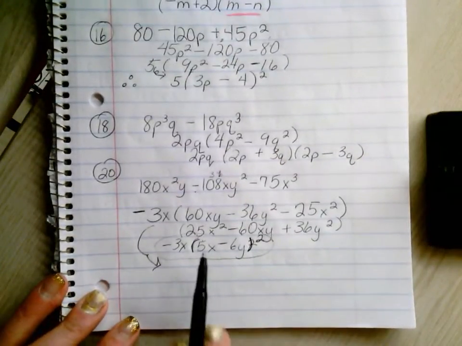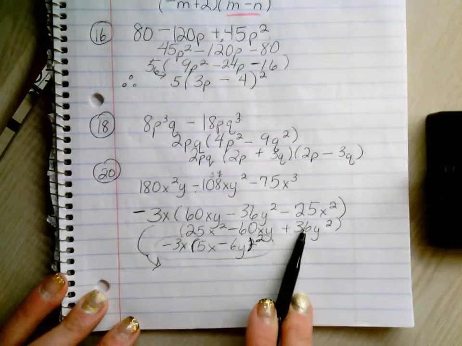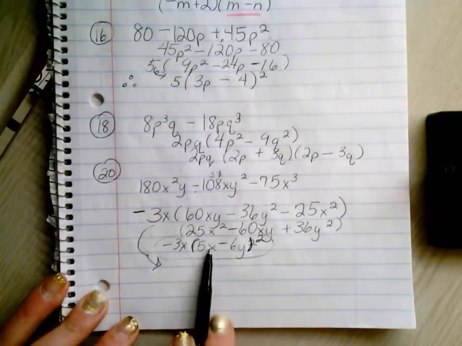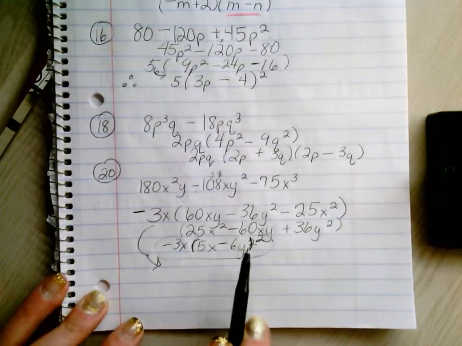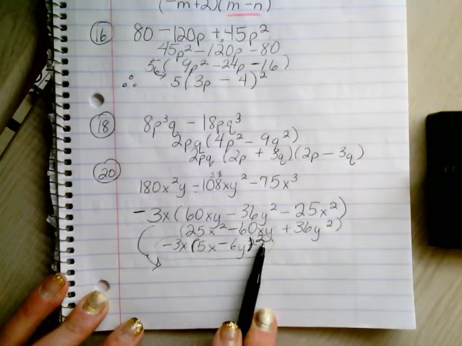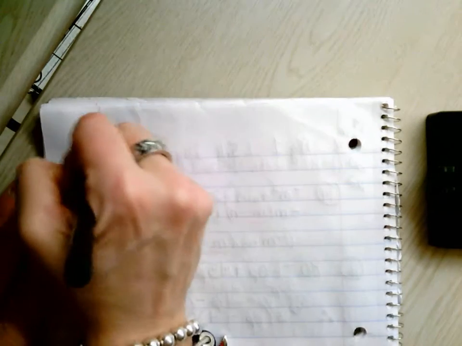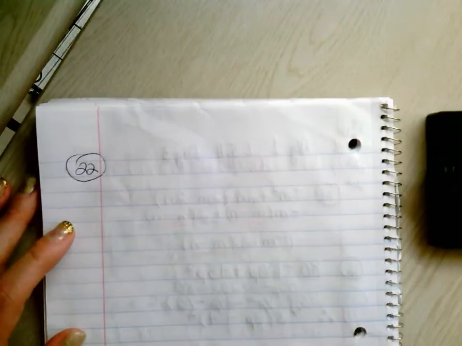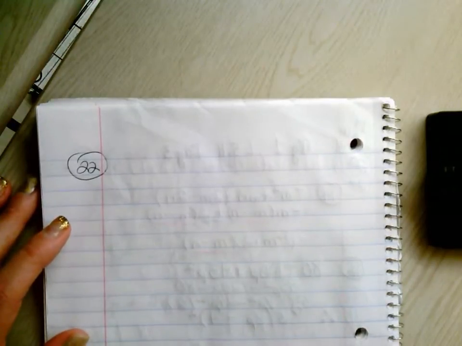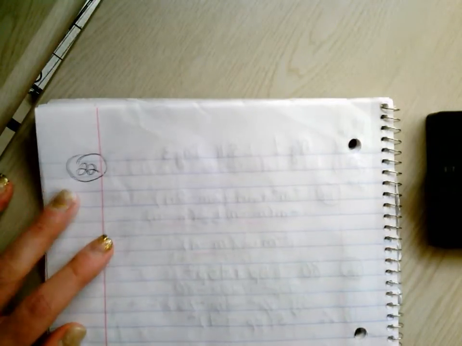Okay, so this is a perfect square. Negative 3x times the perfect square. So the square root squared. Last one. All right.